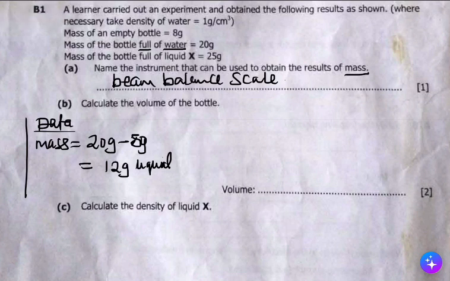Okay, and then now we look at the actual density. So what was the density of the liquid? Because for the density, the examiner gave us, where necessary, take the density of the liquid to be 1 gram per centimeter cubic. So density is 1 gram per centimeter cubic. That is the density of the liquid.